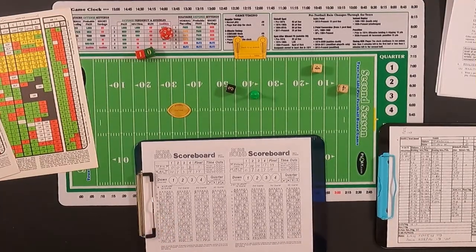So it was fun. Hope you enjoyed it. Hope you enjoyed the playthrough. It's an old throwback game, Bullbound from Sports Illustrated and Avalon Hill Game Company.